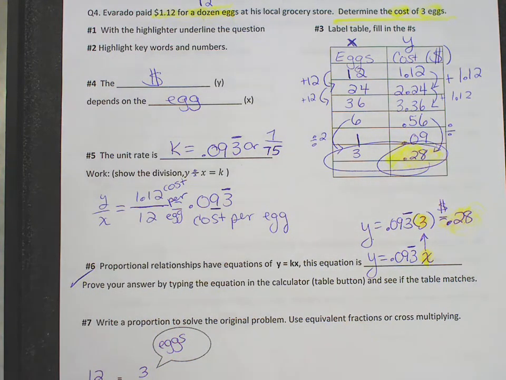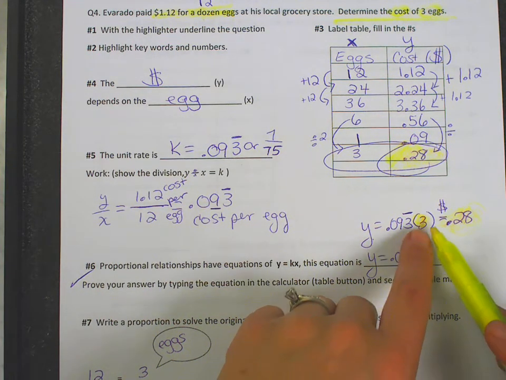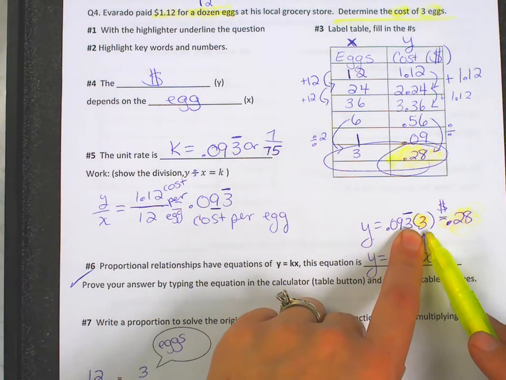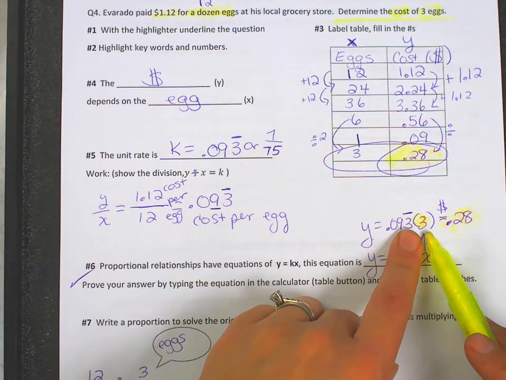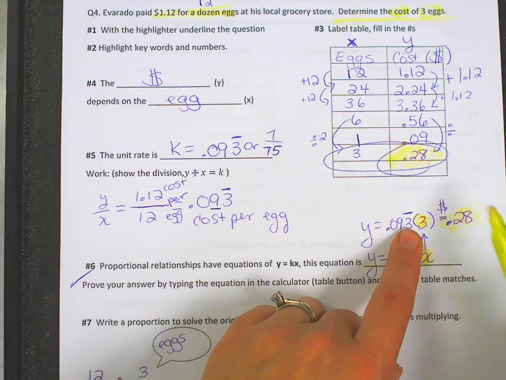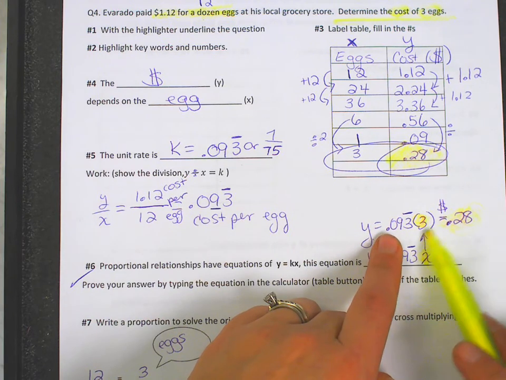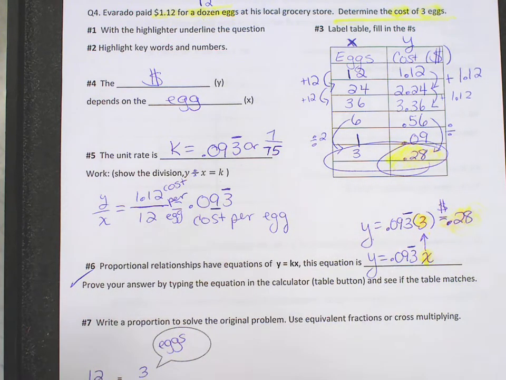So I got the same answer. I took the X out. I hold the space open with parentheses. Whenever you substitute, you use parentheses. So I put this in the calculator, and it told me it was 28 cents.